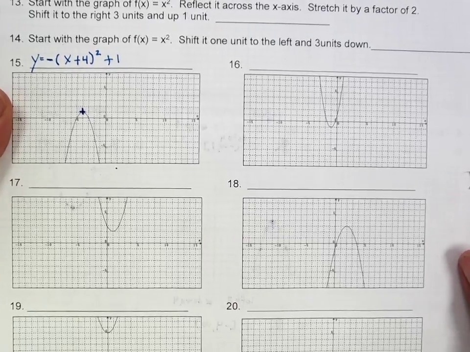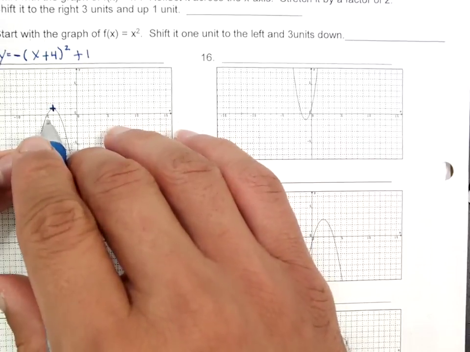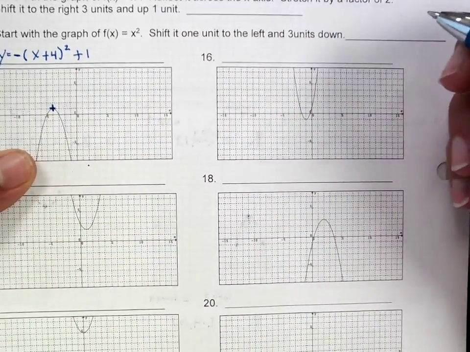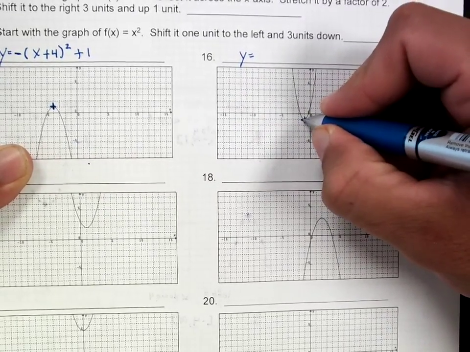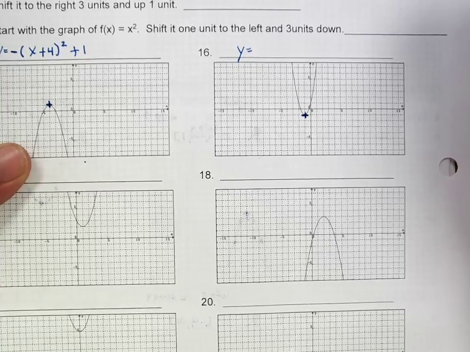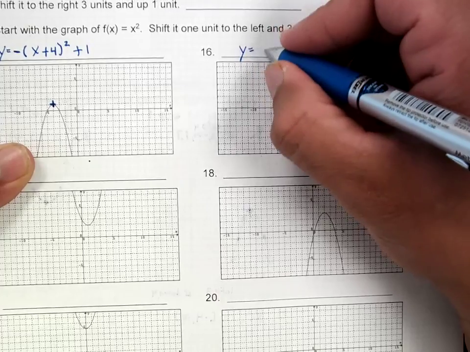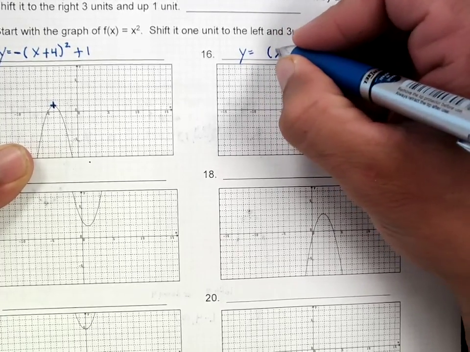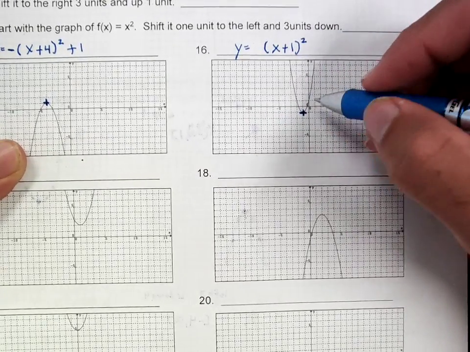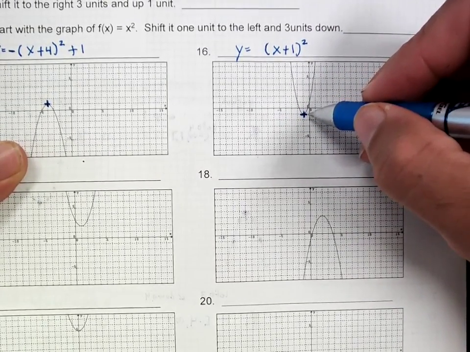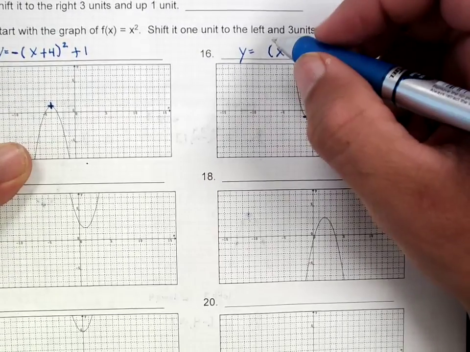Alright, I'll do one more. Number 16, and I'll explain how do you know if something's being stretched or shrunk in just a second. On number 16, we're going to start off with y is equal. Now I need to figure out how far left, how far right, or how far up, how far down. So notice that I went left 1. And by the way, leave some space right here because I got to put something there. x plus 1 squared. And then compared to the origin, I went down 1. So I have a minus 1.